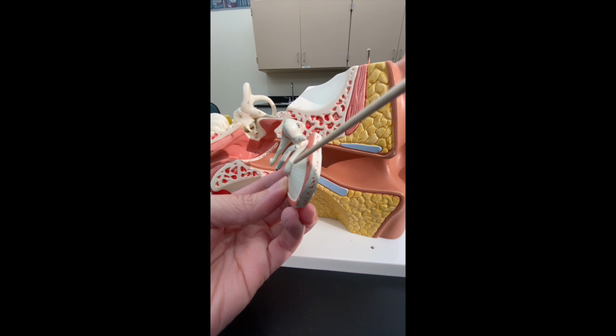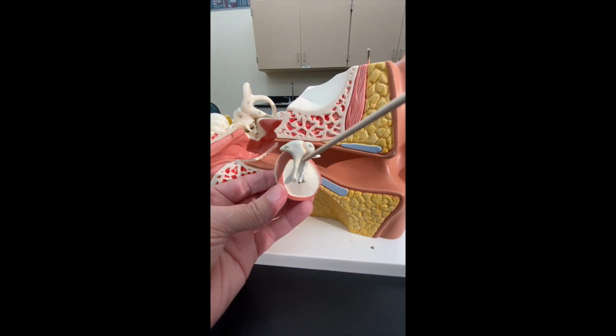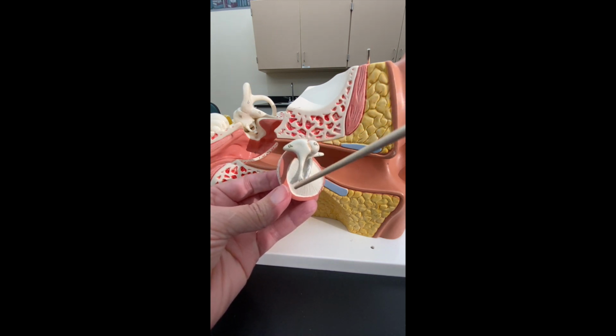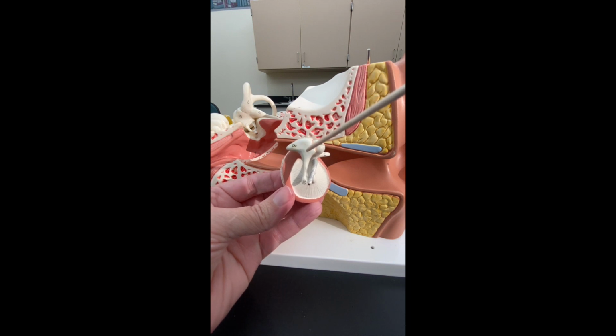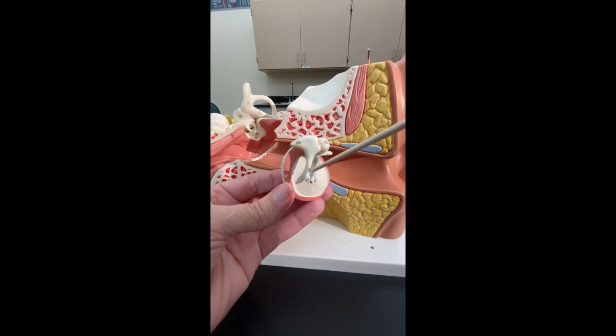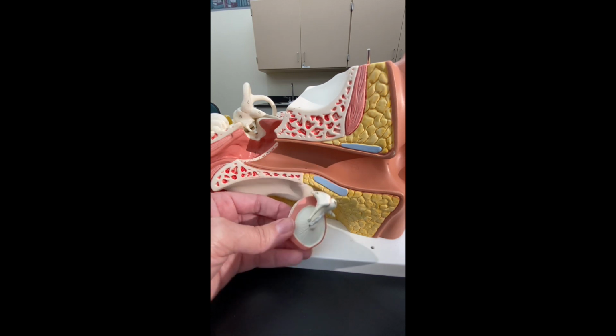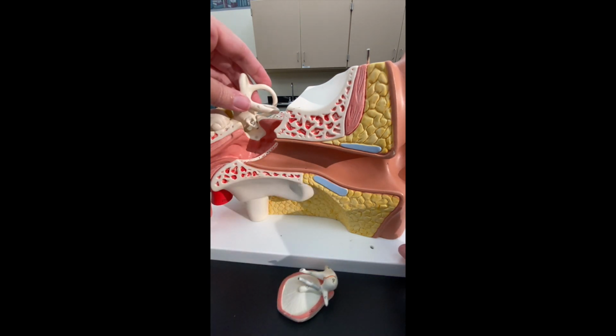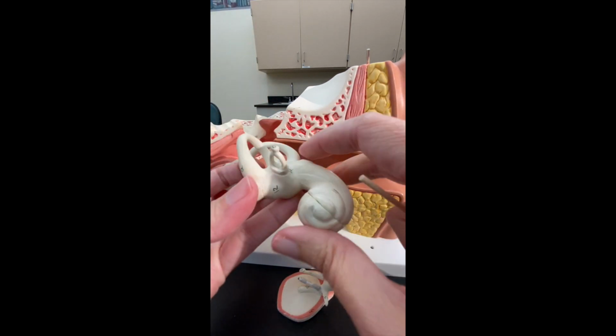So the malleus is all of this. And then attached to the malleus is the next structure that kind of looks like this elephant trunk here, called the incus. So all of this is the incus. Now the third ossicle is actually attached to the inner ear structures.